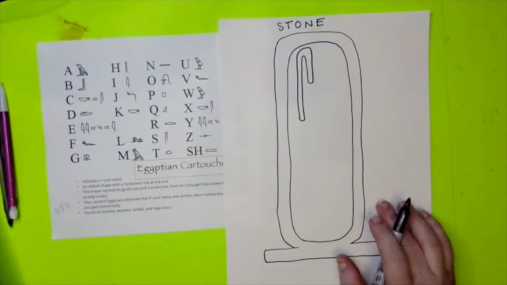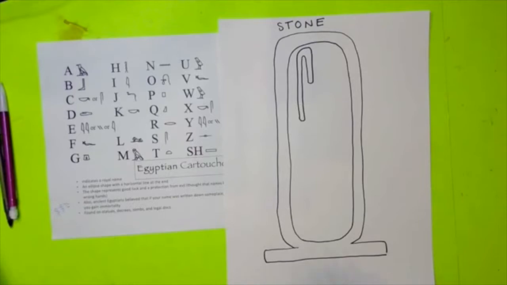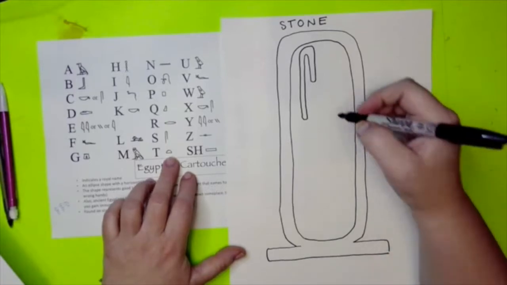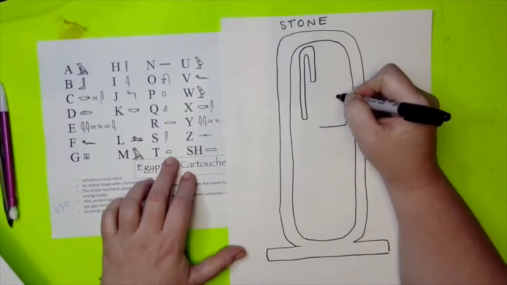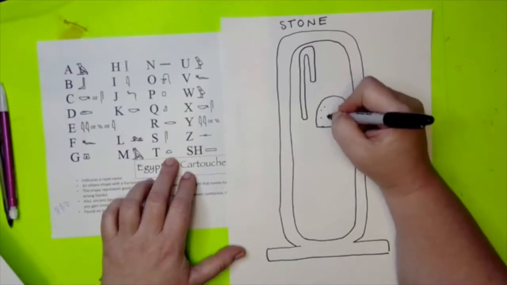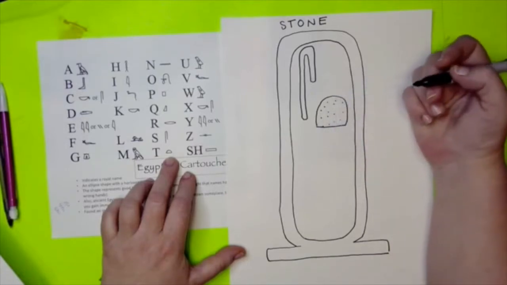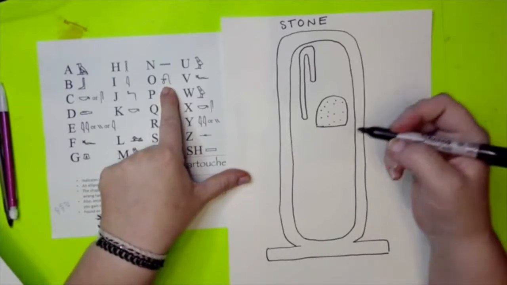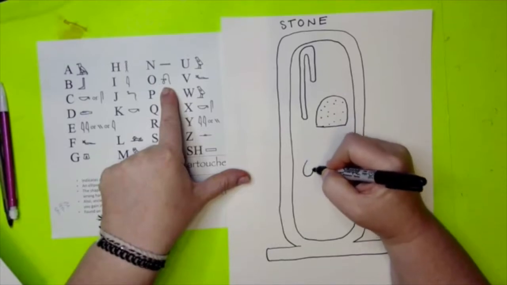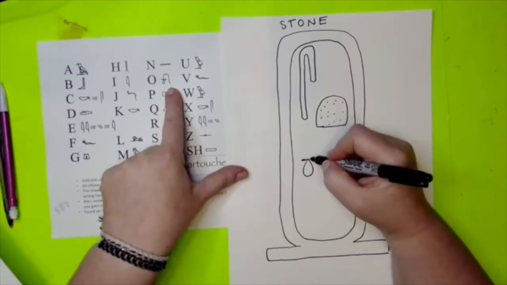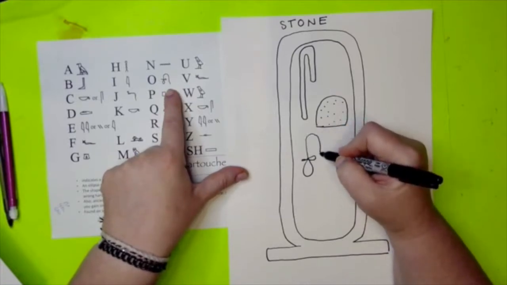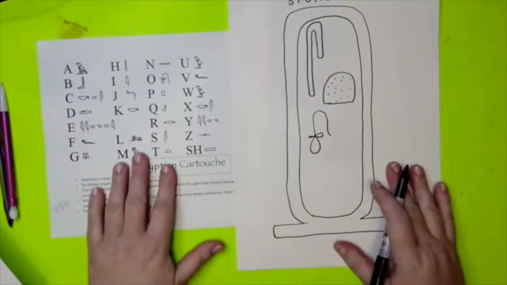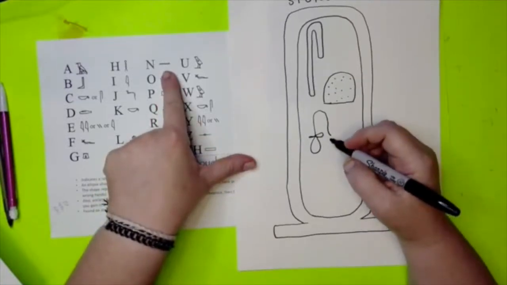I'm going to draw a nice big hook. Then, that's actually a piece of cloth, my mistake. I'm going to draw the T, and the T is a loaf of bread. I'm going to add some little details to make it look more like a loaf of bread. I'm going to add the O, which is this shape here. It looks like a big loop with a flat line, and then it comes like this. O. Now I need that N, so I have S-T-O. I need that N. This is the symbol for water.